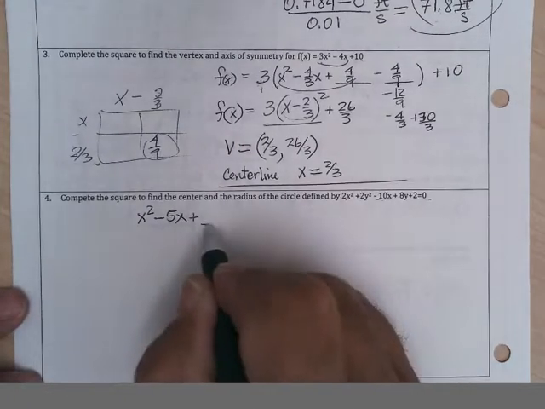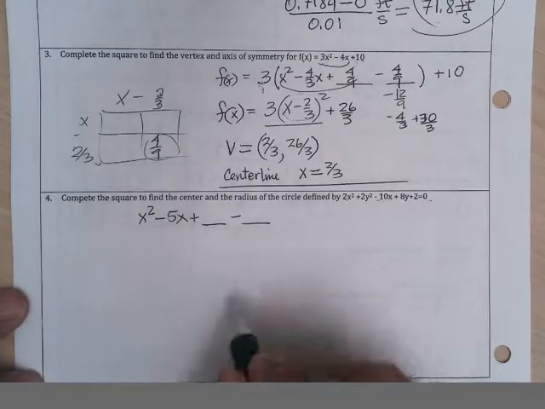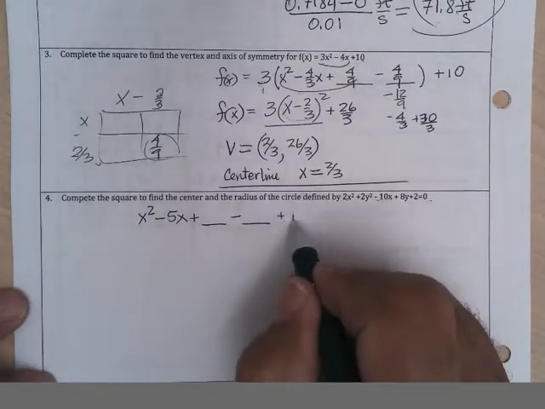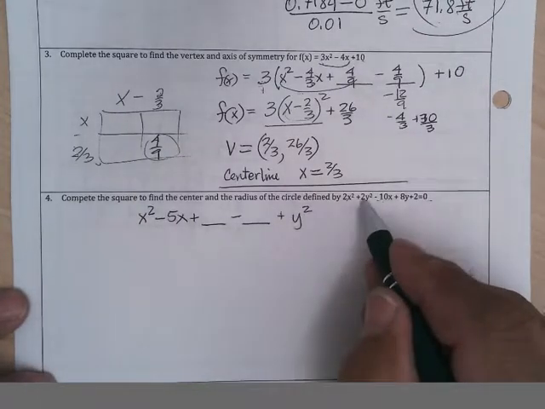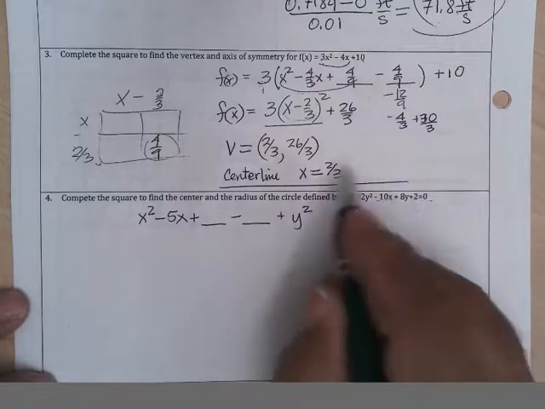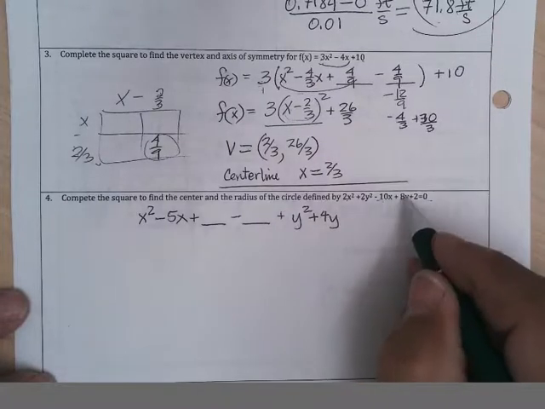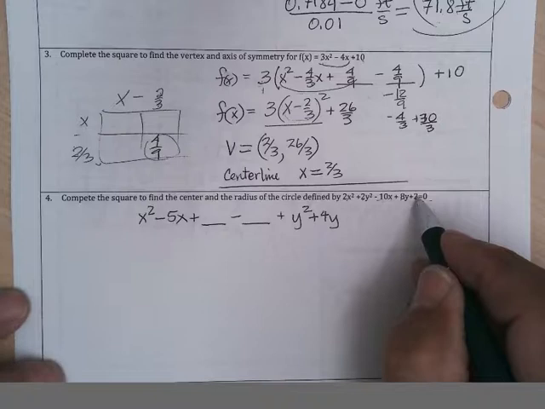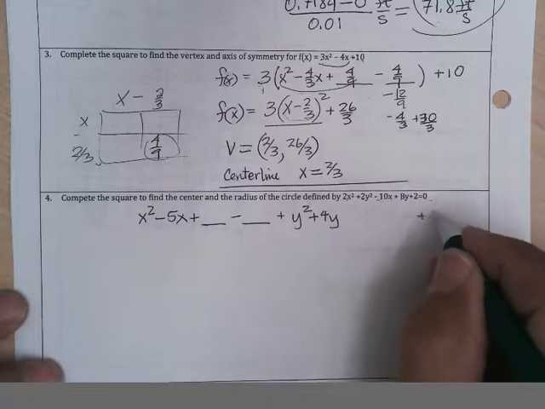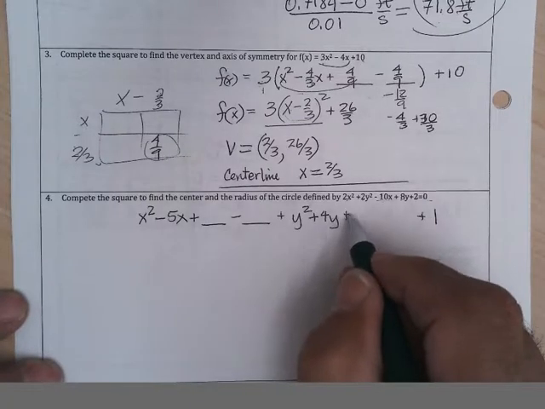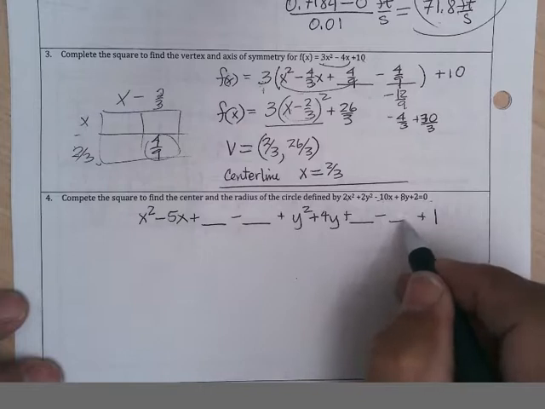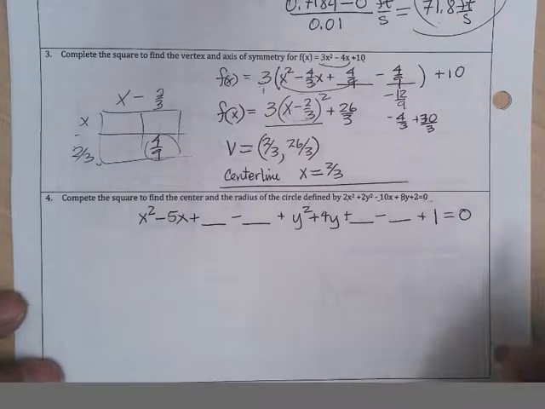Then I'm going to go plus something and minus something for the x's. And then y squared, dividing by 2, and then that divided by 2 would be plus 4y. And dividing that by 2 will be 1 over here, but I need to go plus something and minus something for the y's, equal 0.